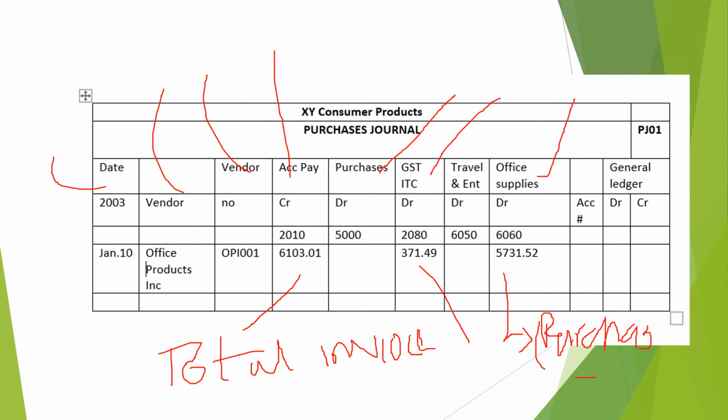Plus the PST, which is the provincial sales tax. So that's how you get the total value of the office supply. And this is the main point: the asset you acquired was not for resale. It's for use in the business.